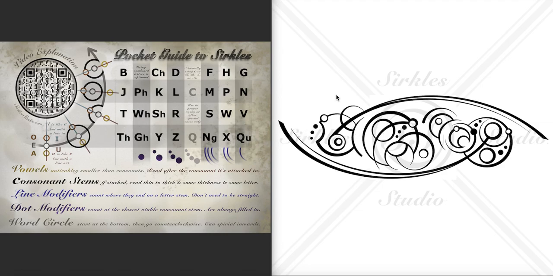So let's go ahead and start reading this design. So typically you'd read starting at the bottom and then going counterclockwise, which is why this line has an arrow on it on the word circle. And that's true for words and for sentences, but this is a linear design. And you read it left to right because if you imagine an infinitely large circle, starting at the bottom of that, you'd start at the bottom and then go counterclockwise, which would be to the right. So that's why we read left to right.